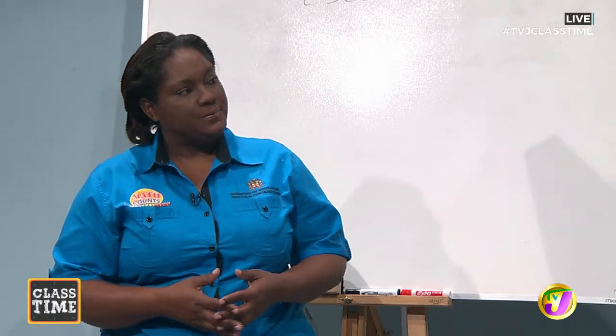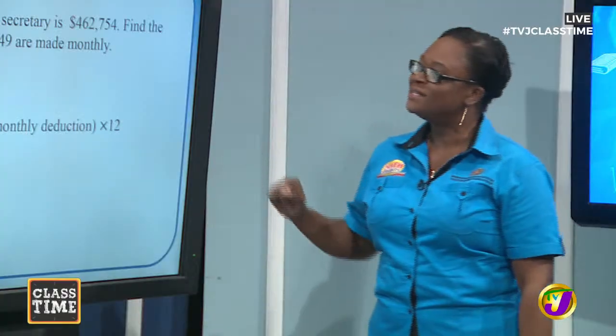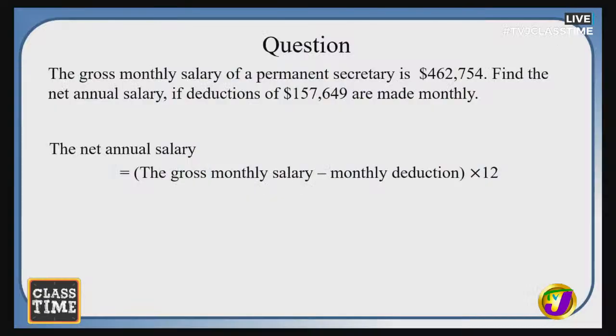Okay. So let us get into the business of this permanent secretary now. All right. So we're trying to find the net annual salary. Yes. So in order to do that, we do a subtraction, take out the monthly deductions from the gross monthly salary, and then multiply that by 12. And I hope you can understand and appreciate this pathway, this solution set. Good.